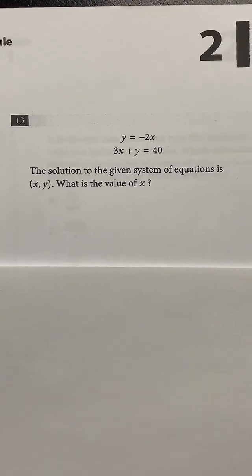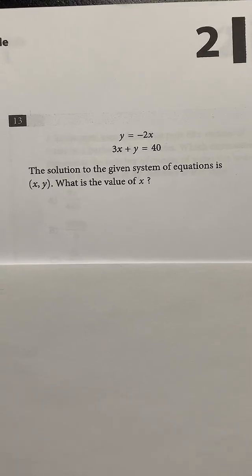All right, so let's take a look at this one. The solution to the given system of equations is (x, y). What is the value of x?